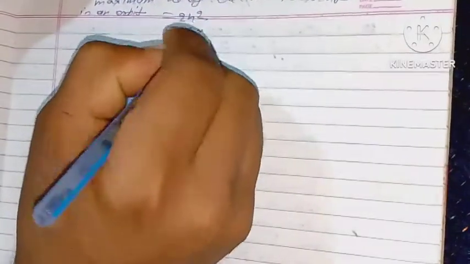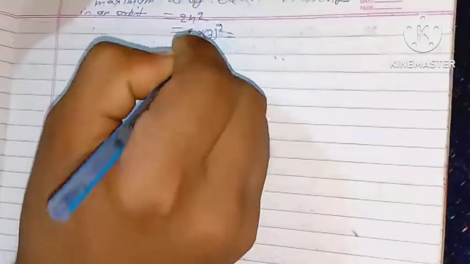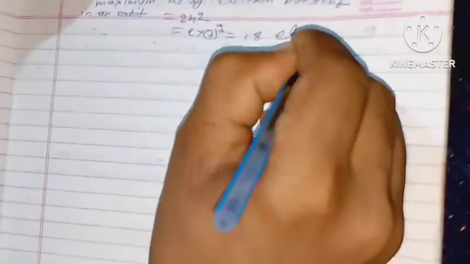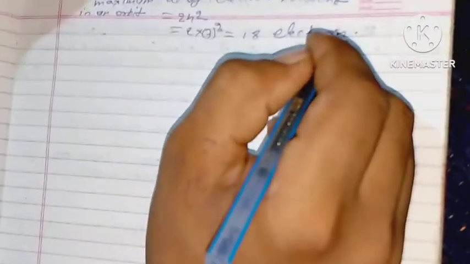That means 2 multiplied by 3 squared, which is 2 times 9, equal to 18 electrons.